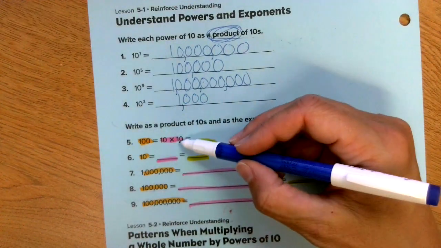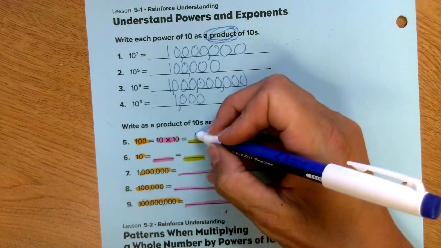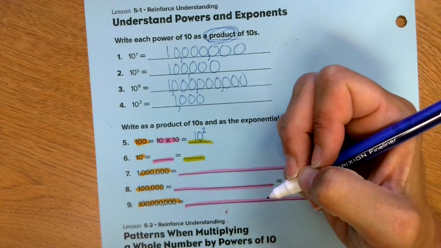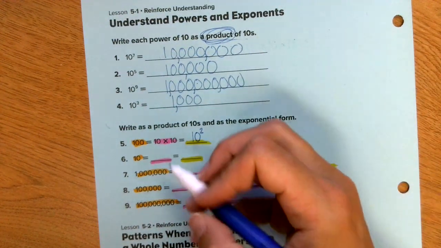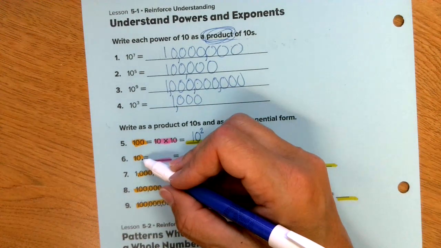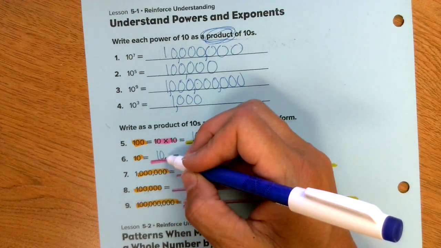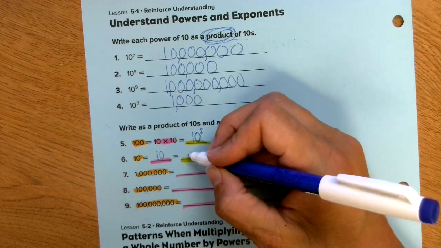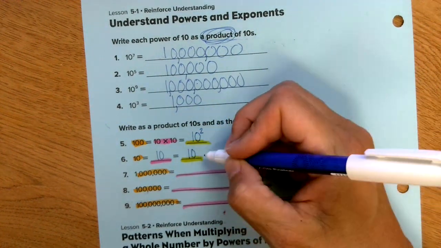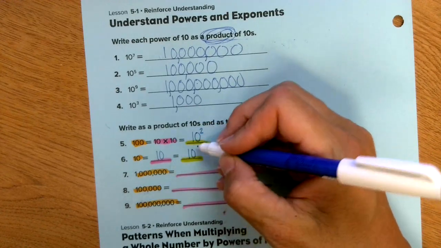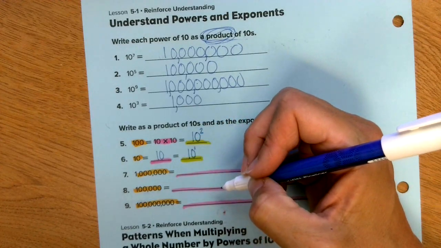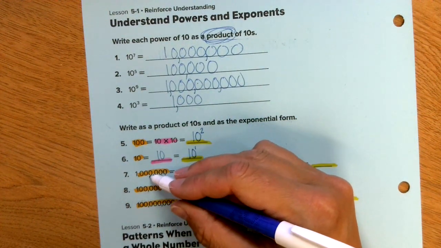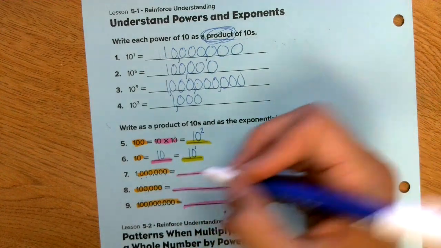So exponential form means we have that base and then we have the exponent. So 10 to the power of 2 or 10 squared. Now here's an interesting one. How many 10s do we have? Well, just 10. None are going to be multiplied by each other, right? And then what would that be as an exponent? How many 10s do you have? Here we had 2. If we have 1, the exponent's just 1. And then if we count the zeros, as you've seen that pattern, we have 6, right?